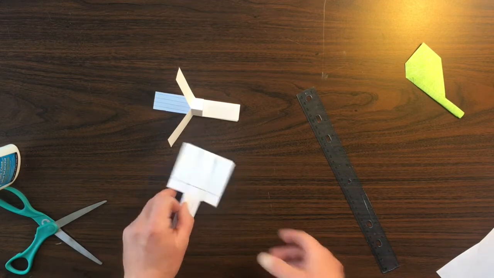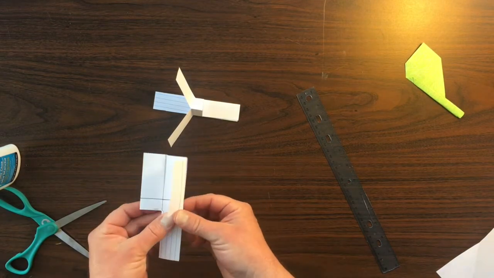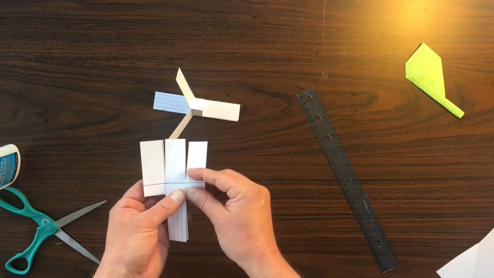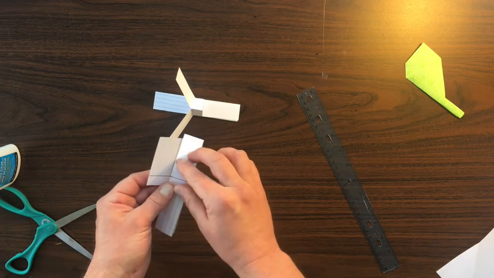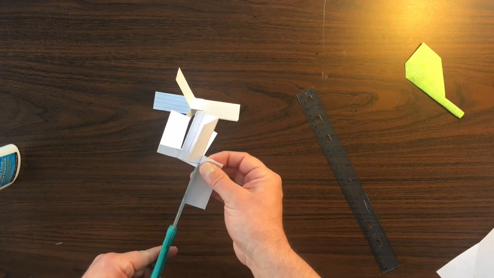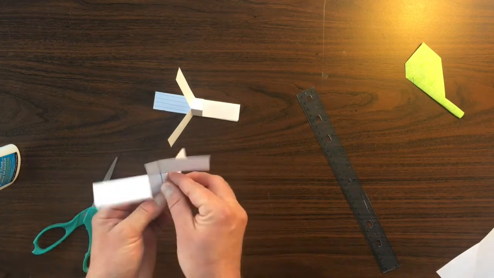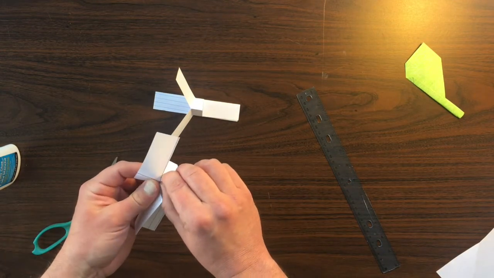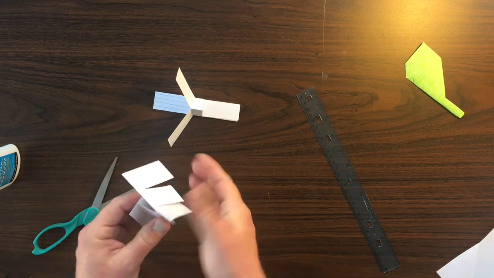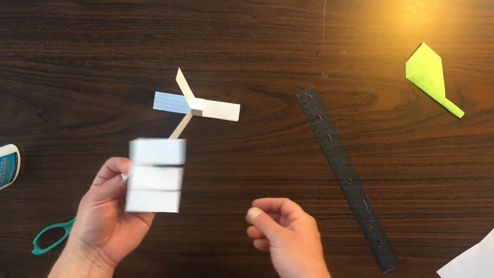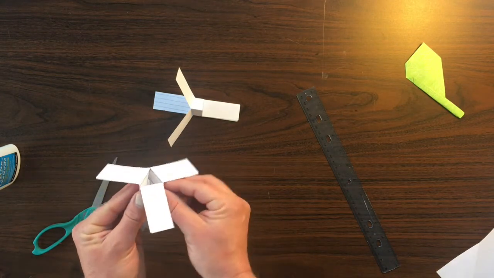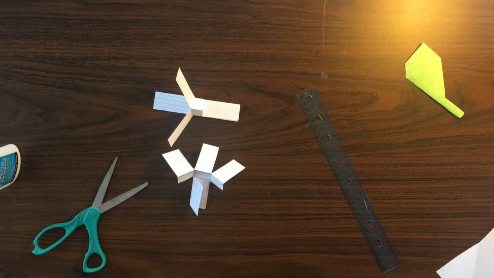Very good. And then you're going to fold these in as well. However, you're also going to fold them back along that line. Oh, I didn't cut them all the way. Now I have something that looks like that. And I'll use some tape here and some tape there. So let me go grab that.